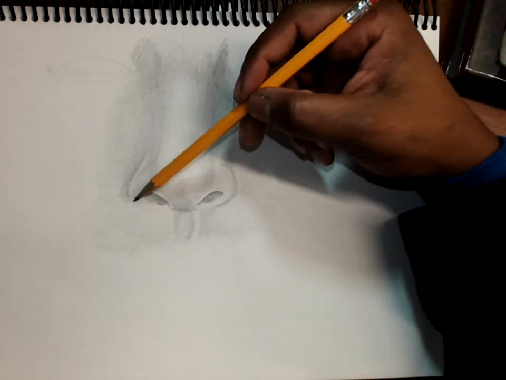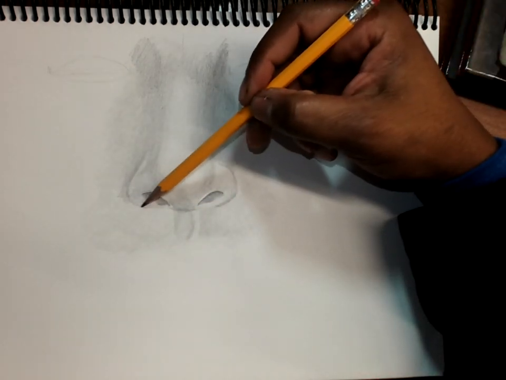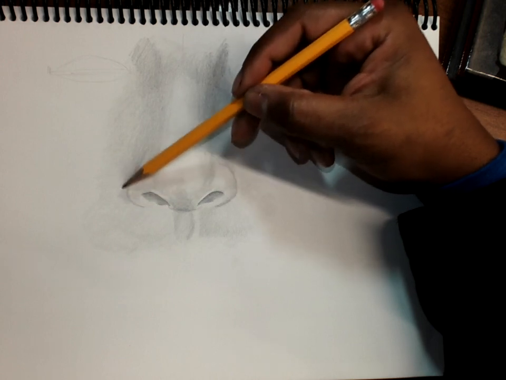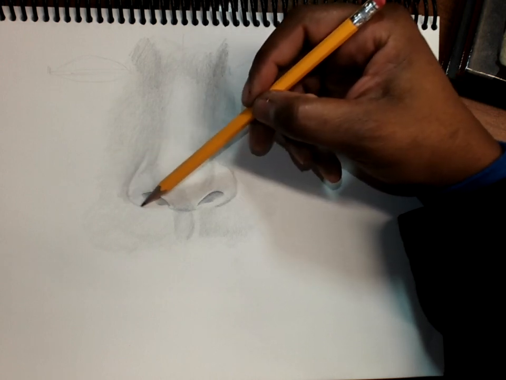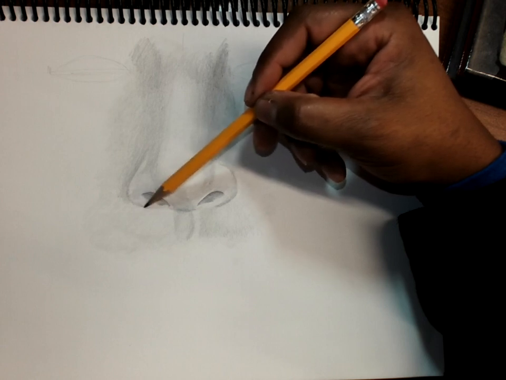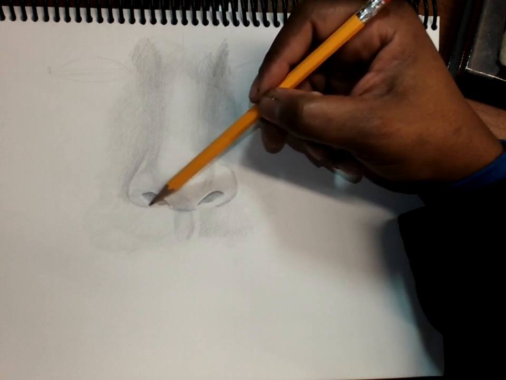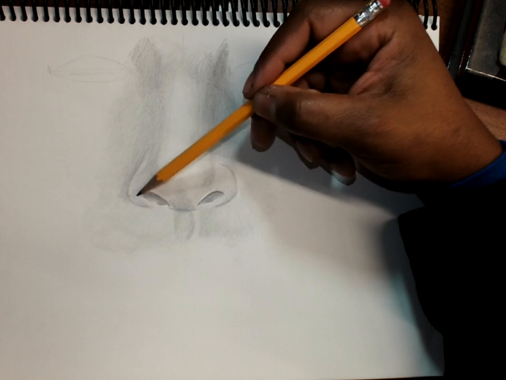And again, on this side, we want to bring that value down. And again, see, I have the shadow going in the cheek here. I'm going to switch it to the inside of the nostril and let that value come up, since we're underneath the nose.